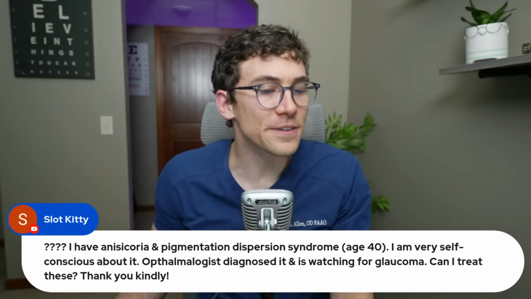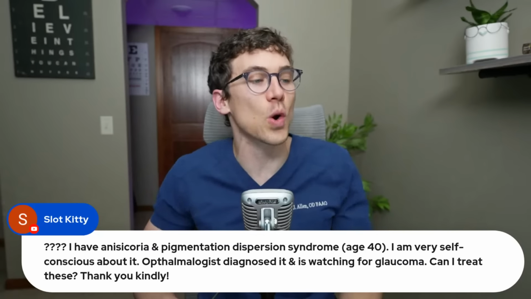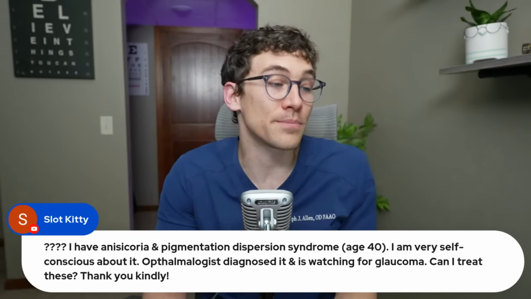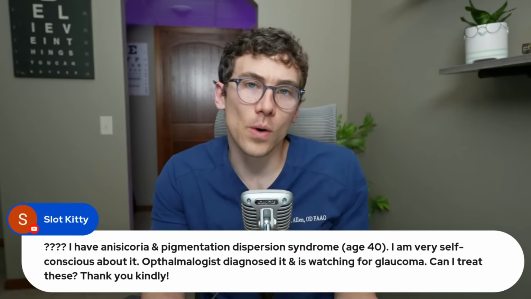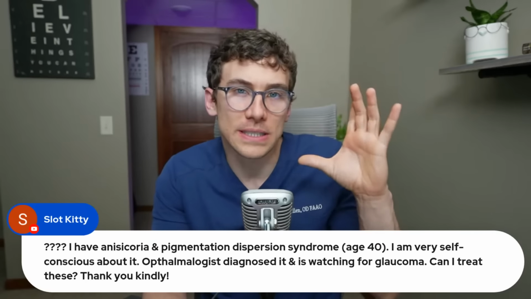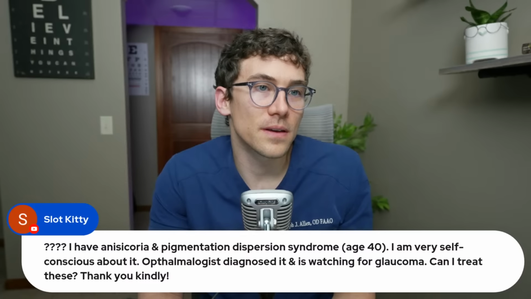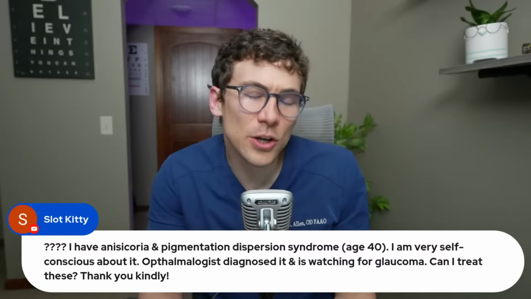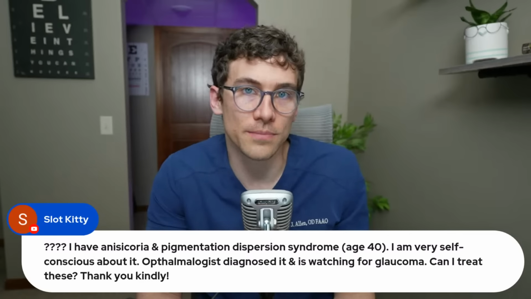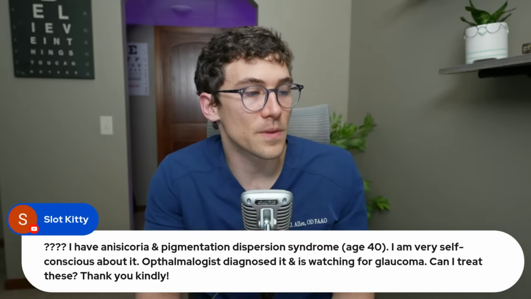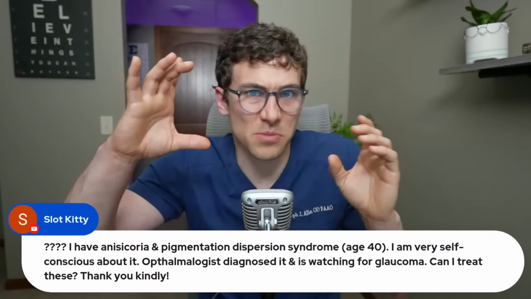This is a little different than just cataracts, but Slot Kitty asked, mentioning anisocoria and pigment dispersion syndrome. So anisocoria is where one pupil is a different size than another. Anisocoria can occur due to different reasons, whether it be due to trauma, whether it be due to a medical condition. Some people are even just born with physiological anisocoria, with one pupil being larger than the other.